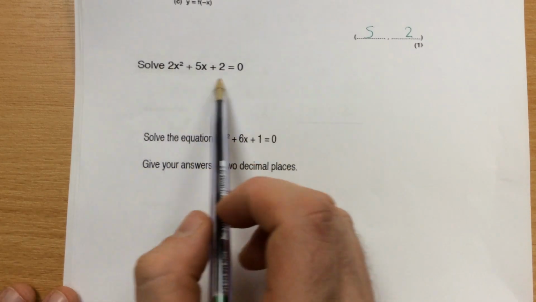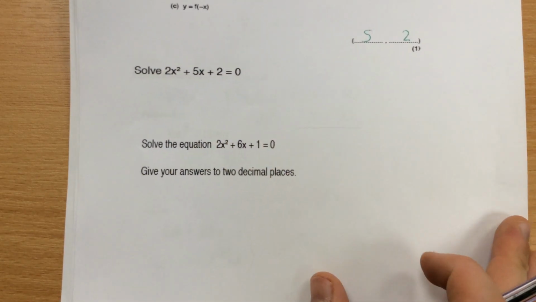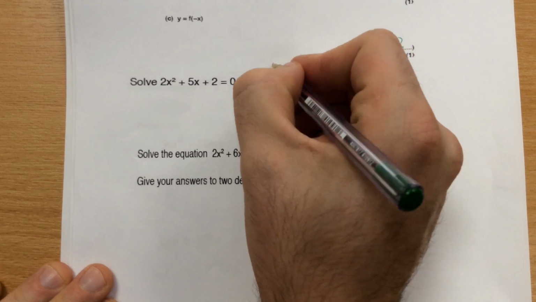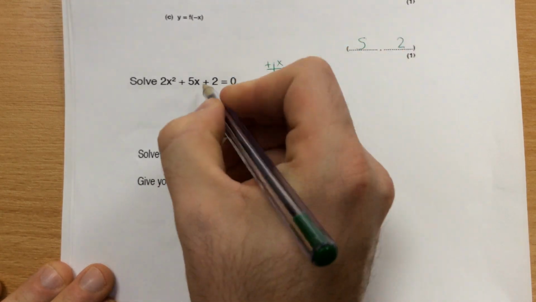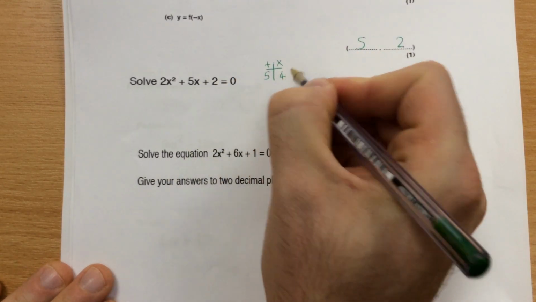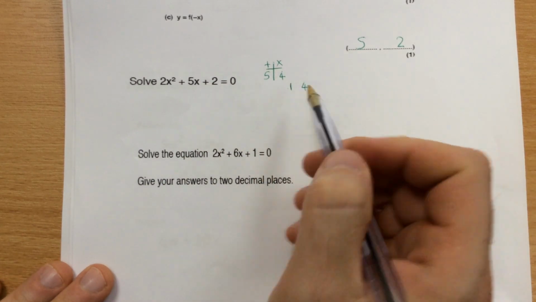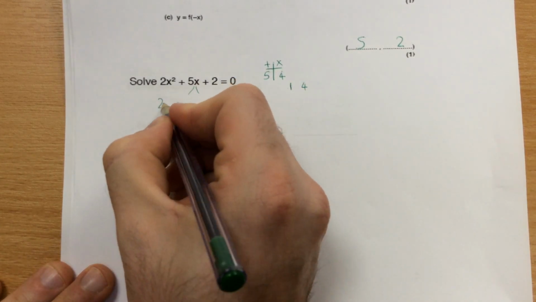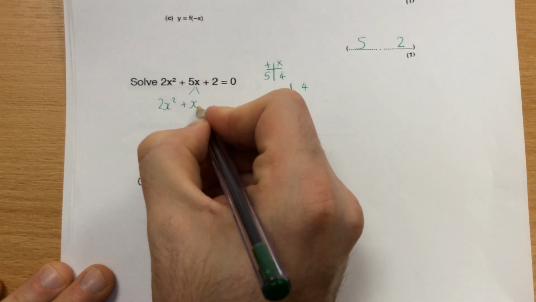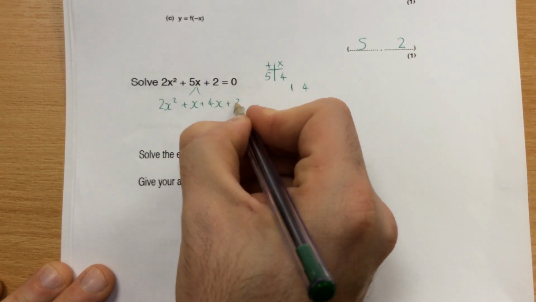Solve 2x squared plus 5x plus 2. So we're going to factorise that the same way we factorised earlier on. So we're going to add and times. We're going to add to make 5, and we're going to times to make 4. Numbers that do that are going to be 1 and 4, and they're both going to be positive. So I'm going to split the 5x. So we're going to have 2x squared plus x plus 4x plus 2.